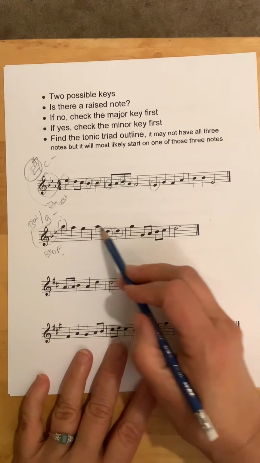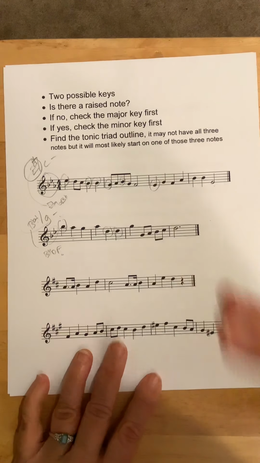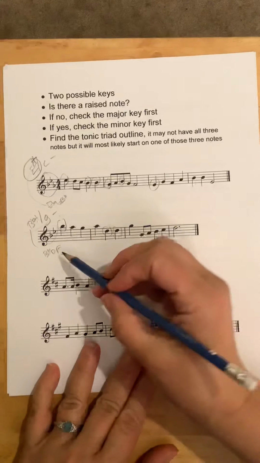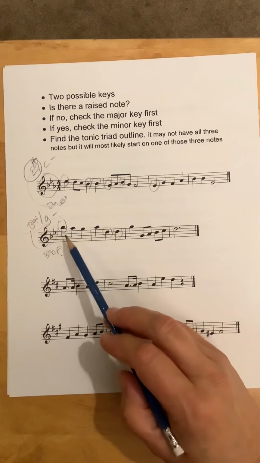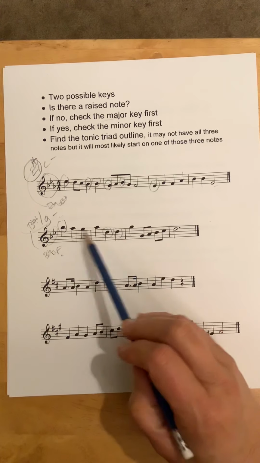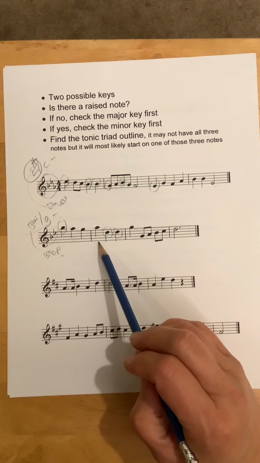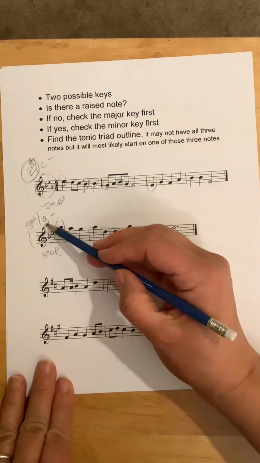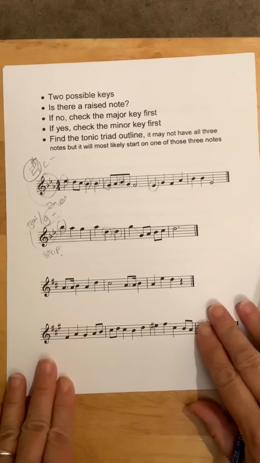So there's no neon sign saying, ooh, I'm a raised leading tone, so I'm probably minor. So I'm not convinced it's B flat major because there's no F. There's a B and a D, and there's a lot of notes in between those B's and D's. And there's this big octave jump right here. Interesting. So I'm going to go check with G minor because I'm not convinced it's B flat major.